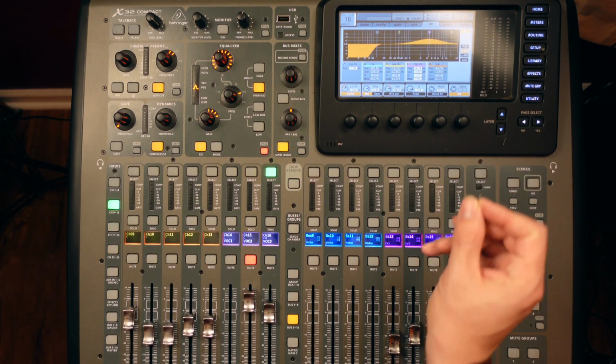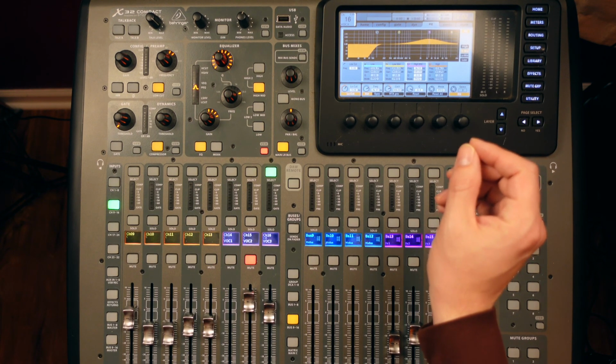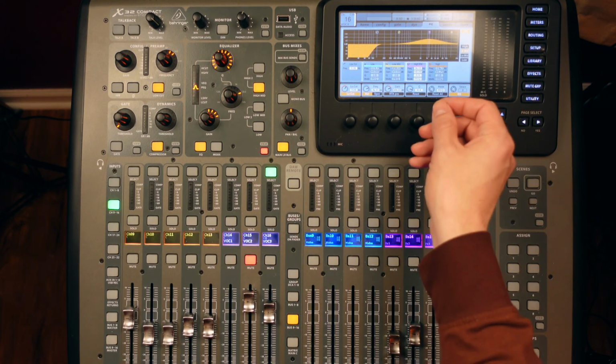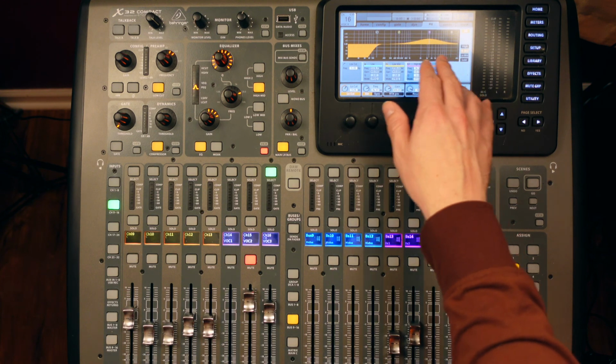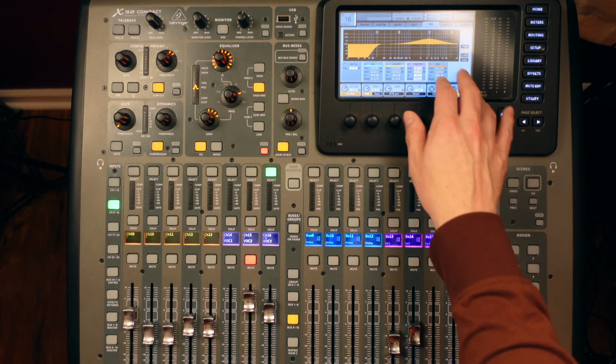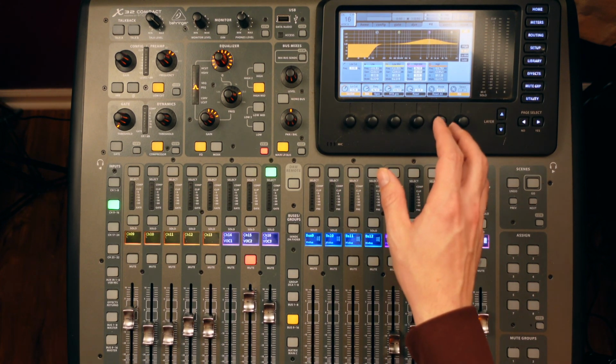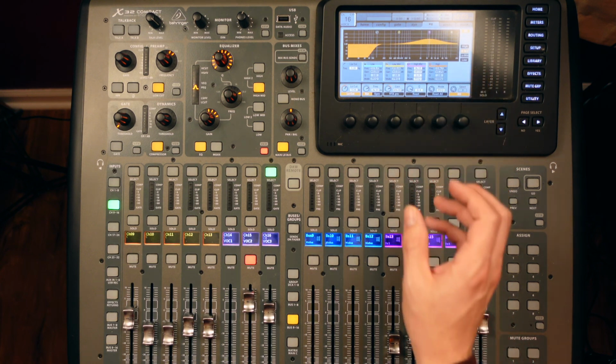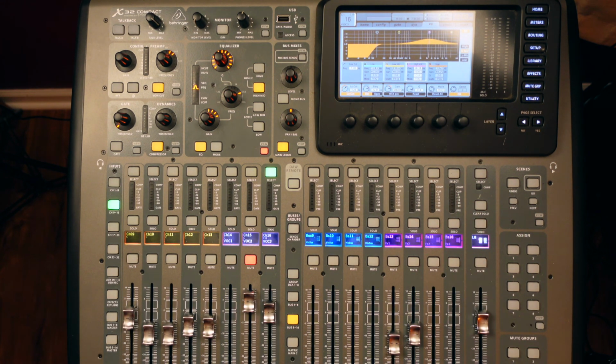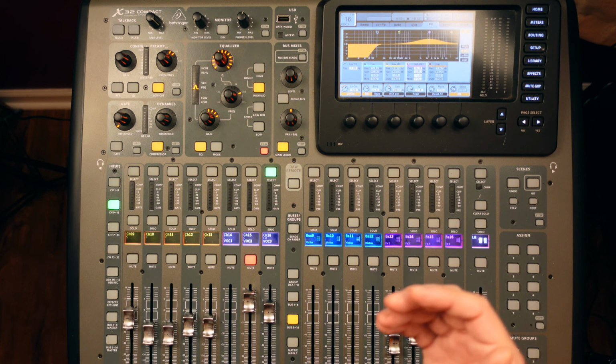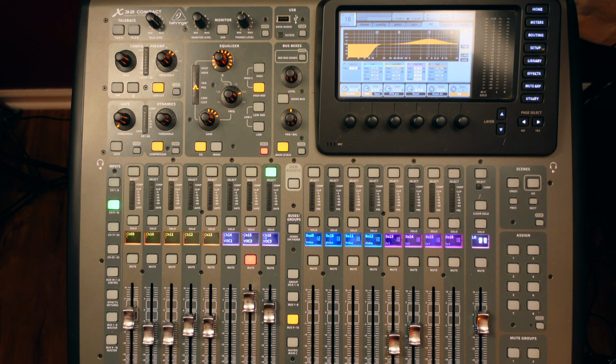There's a whistle in the S, and if we started boosting too high, you could see I started on a shelf and then moved over to a bell shape because that S was just really jumping out and would be really harsh. And like I said, this is probably user error. I'll give myself the benefit of the doubt there.